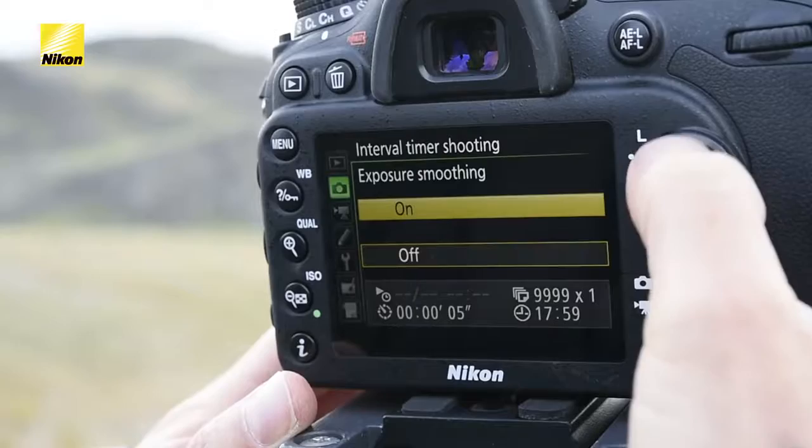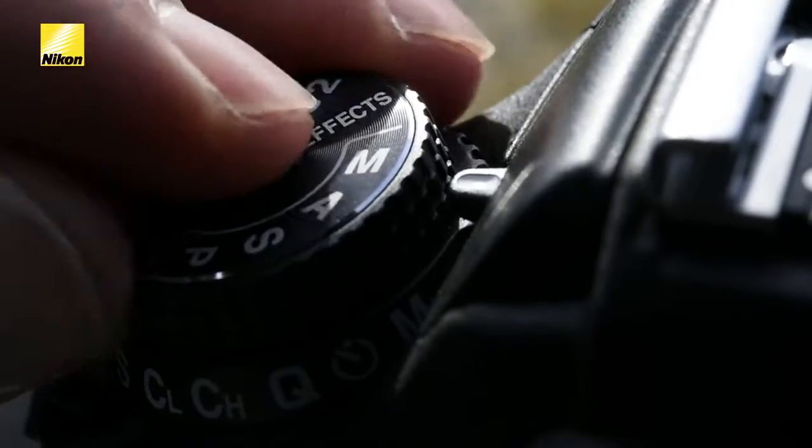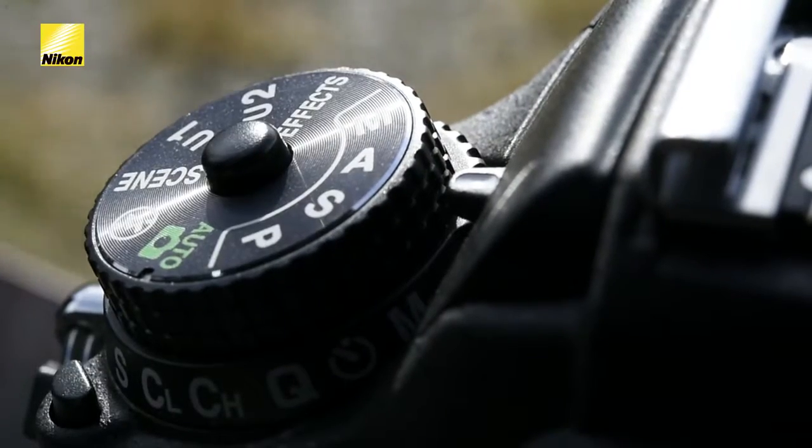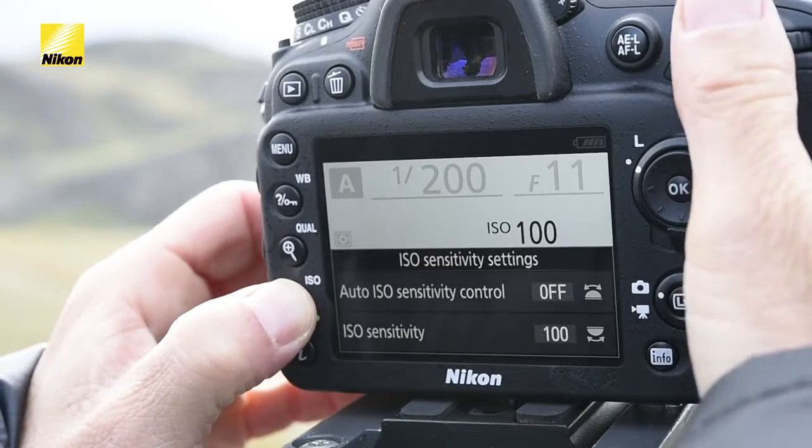1, turn on exposure smoothing. 2, go into an automated exposure mode, aperture priority. And 3, turn on auto ISO.